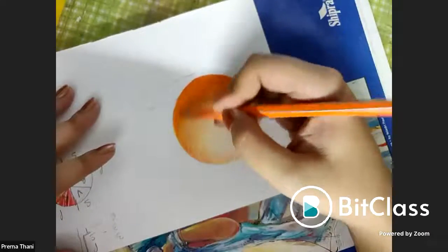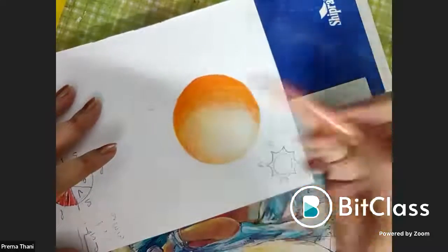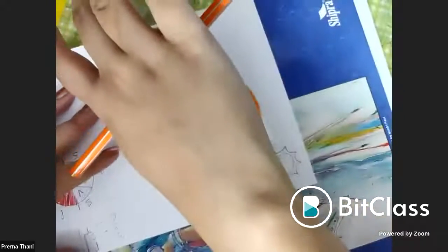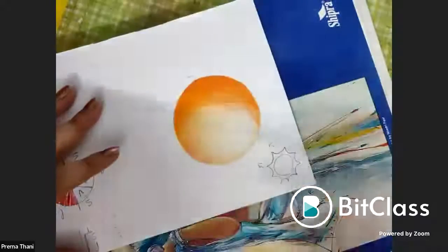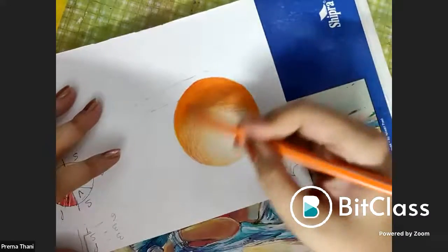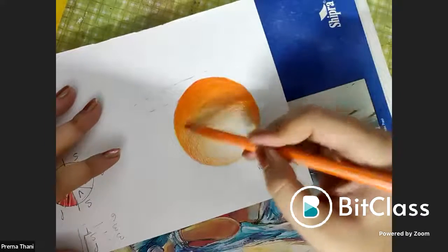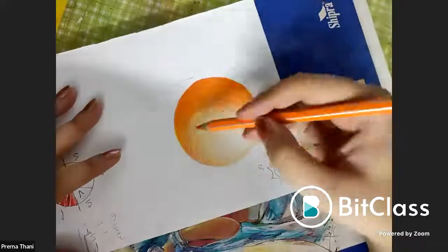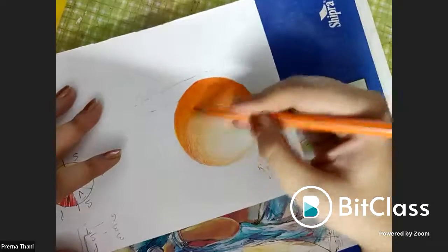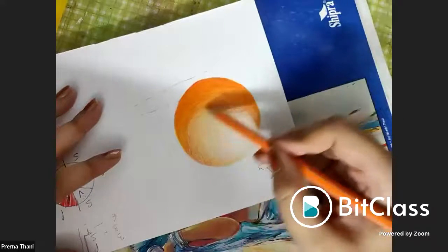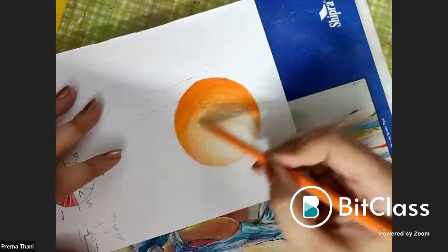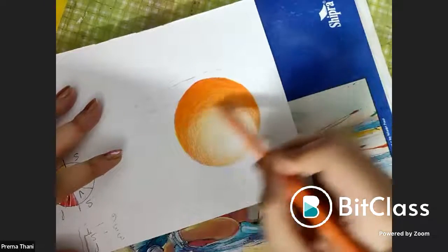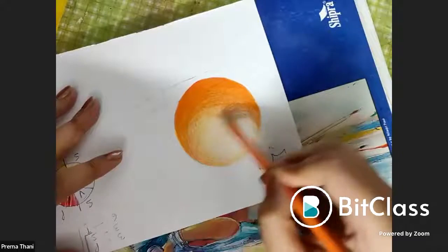If you see real objects, just take the example of your skin. Is there only one shade in our skin? No, there are so many shades, right? So if you want to give the real effect, you have to use more and more shades and then blend it. Are you doing it also? Yes, I'm doing it circular only. I never do straight or 45 degrees.